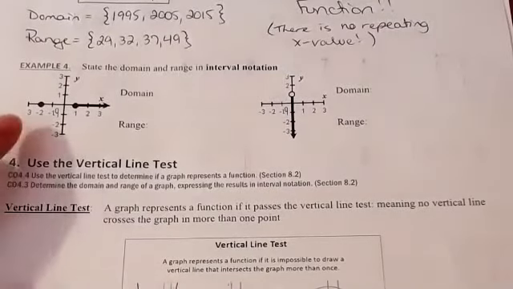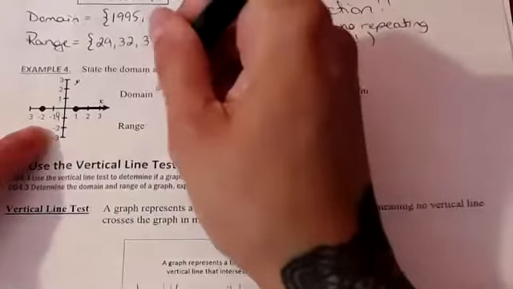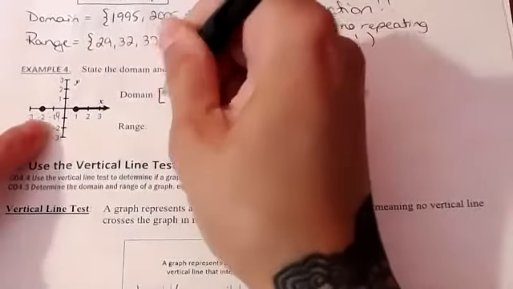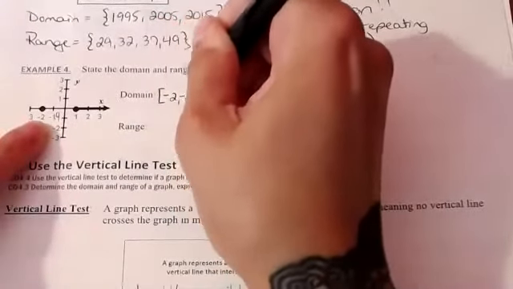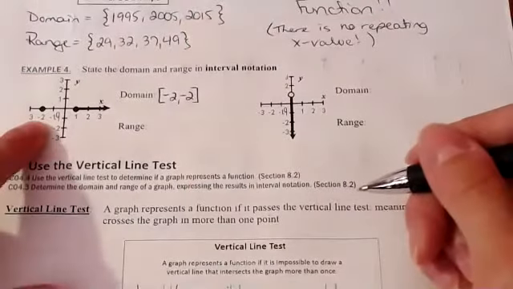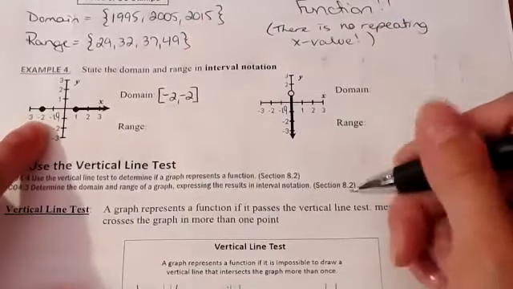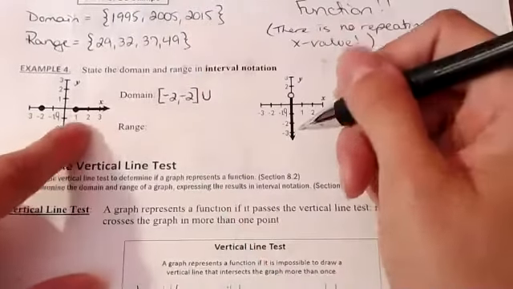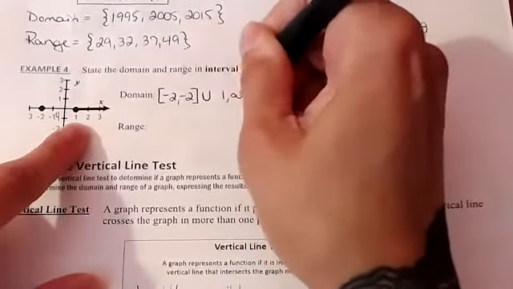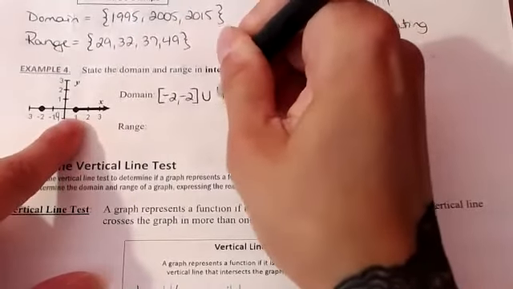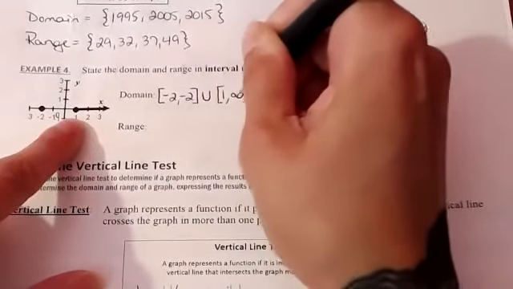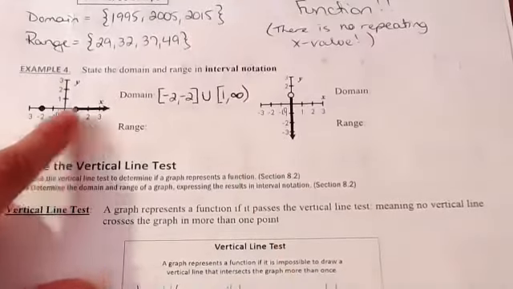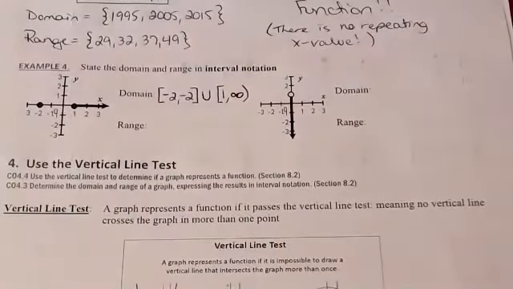So when we think of domain, we're actually going to list this as [-2, ∞). We use a bracket because we're including that particular point. And we want to also include all the values from 1 to infinity, where 1 is a closed circle and you can only use parentheses around infinity. That represents our domain. Domain, X values.